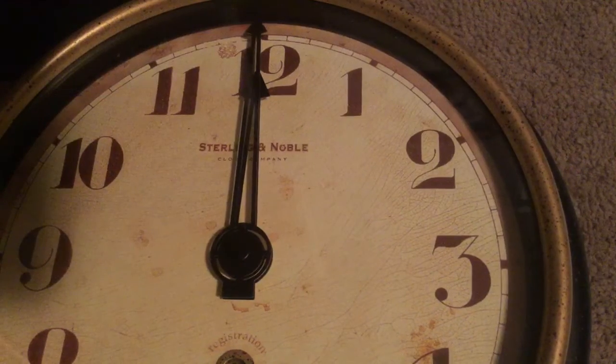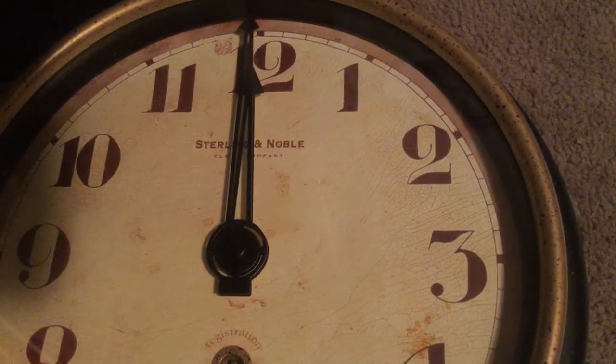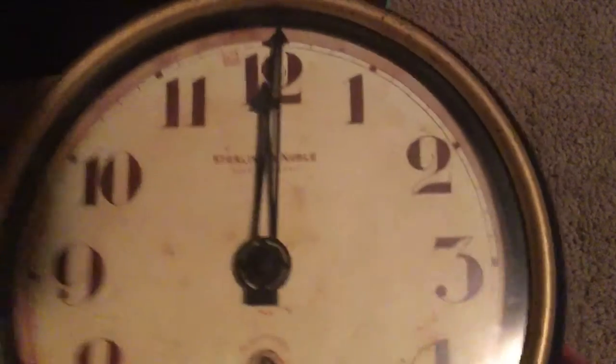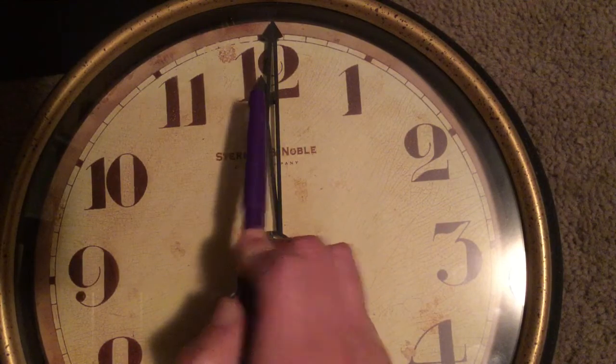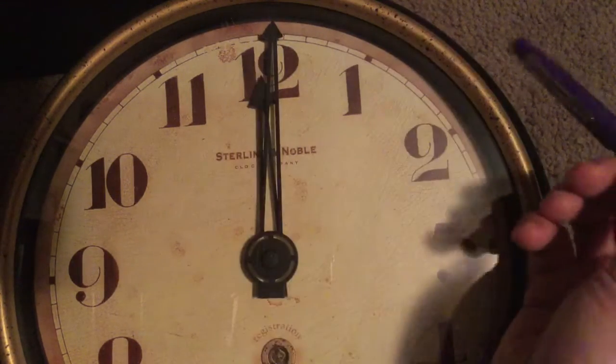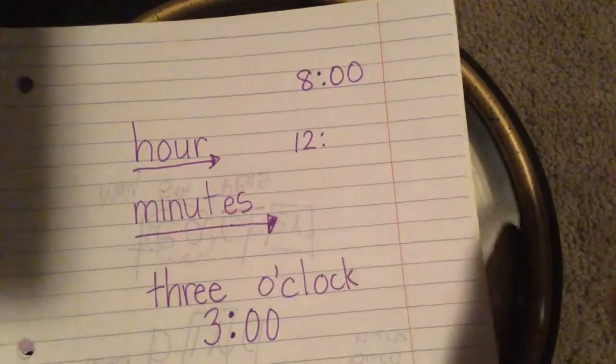They're one on top of the other. So that means that our short hand is pointing to the 12, and our long hand is also pointing to the 12. So we know that it's 12, and then for the minutes, since it's pointing to the 12, it's o'clock.